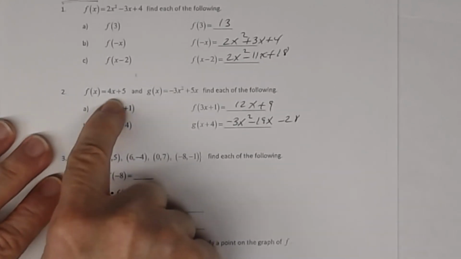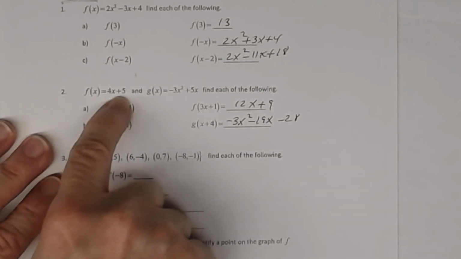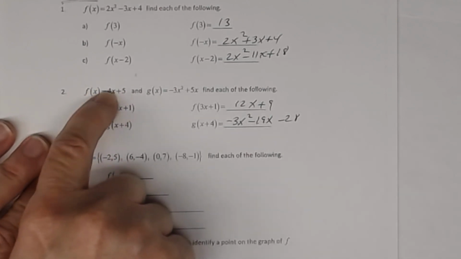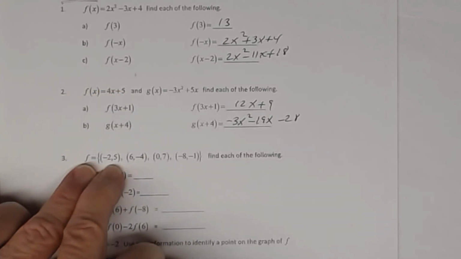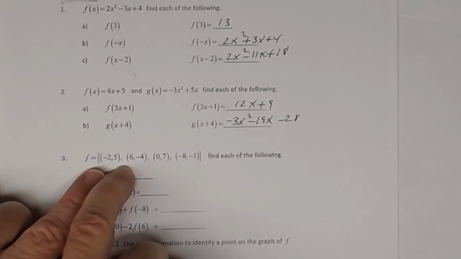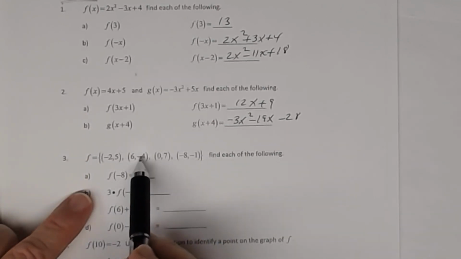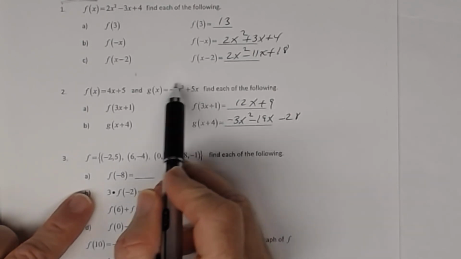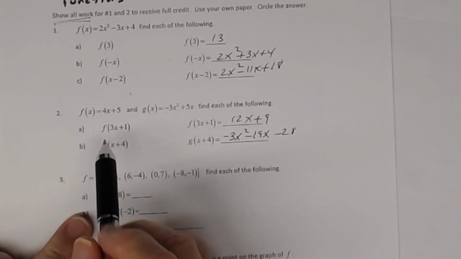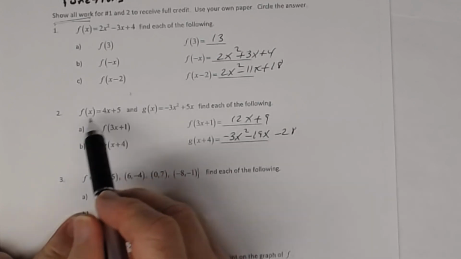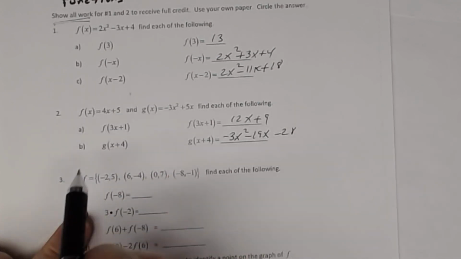Okay, so these are a function that's written as an equation. This is a function that's a finite set of ordered pairs. So I can count how many ordered pairs there are. There's 1, 2, 3, 4. Now, if you graph these, I mean, you all know how to graph a line. You get an infinite number of ordered pairs on that line.